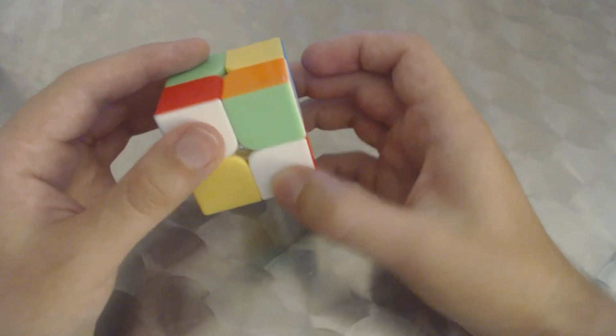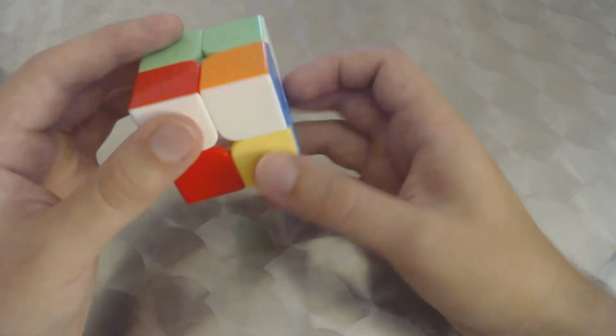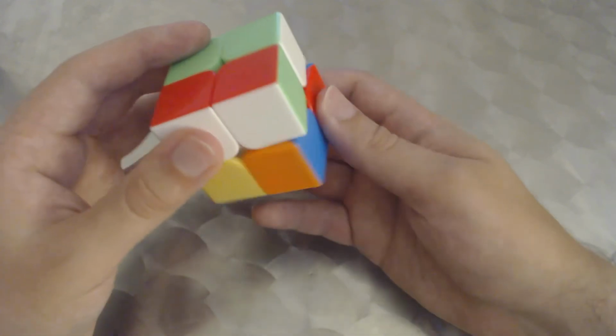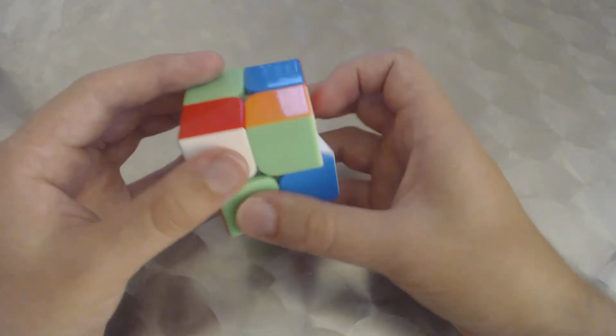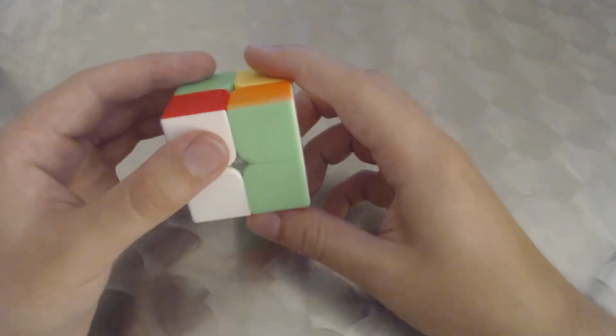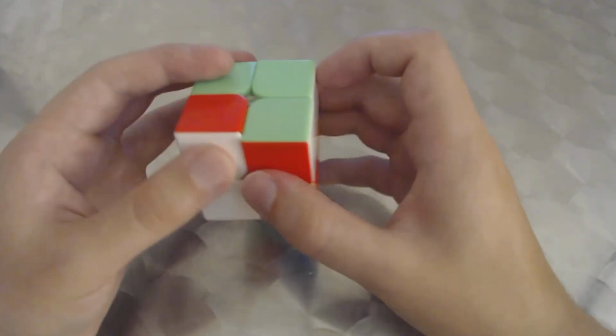R, D, R, I, D, I, R, D, R, I, D, I, R, D, R, I, D, I, R. And it puts it in.